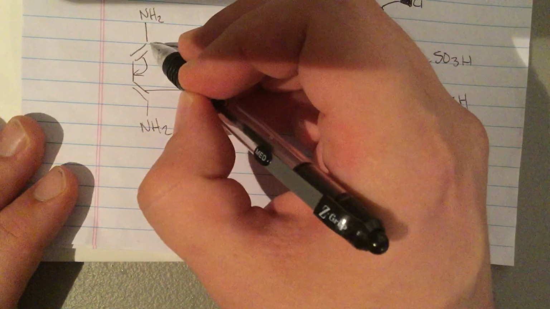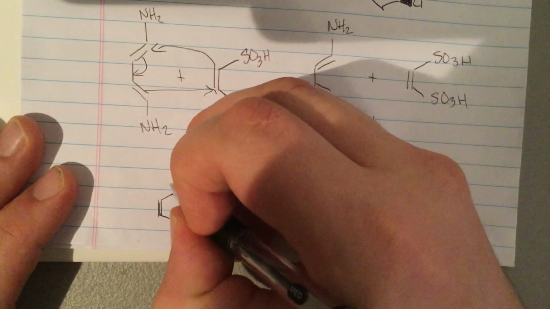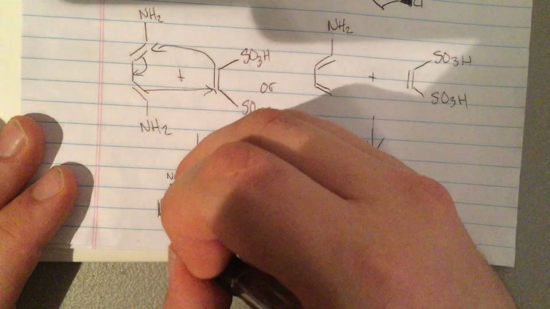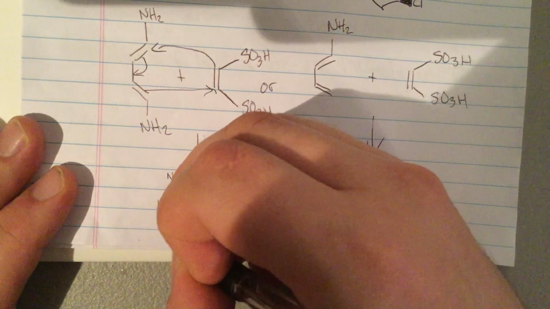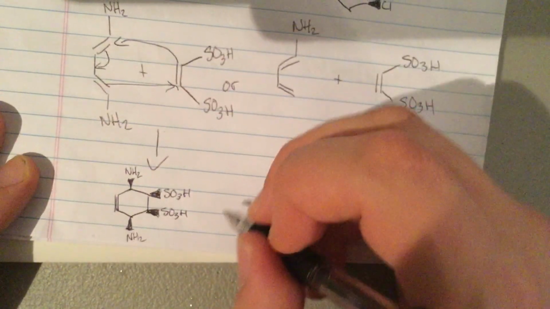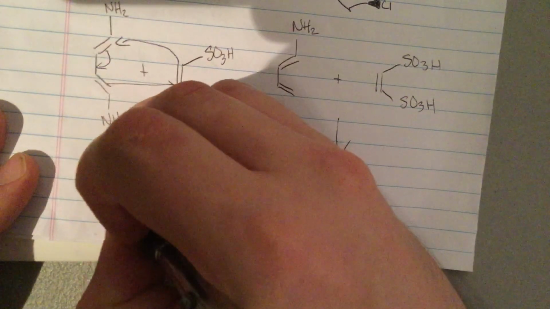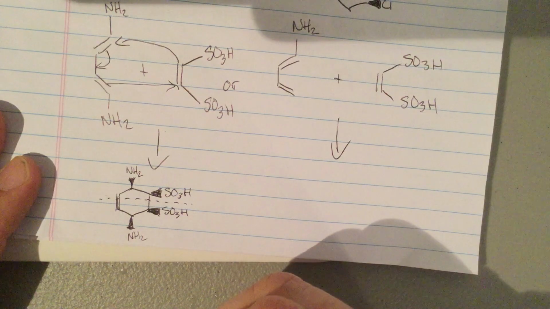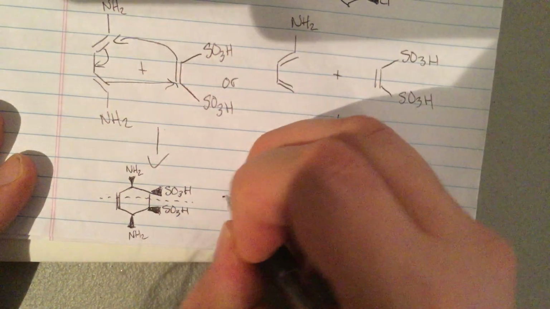Okay, and then you have this NH2 at the top, NH2 at the bottom. So these will be maybe sticking out or sticking in. I could really just draw squiggly lines and get the same thing. But remember, this is also a meso compound, right? So if you have an axis of symmetry here, you can actually have a different product.